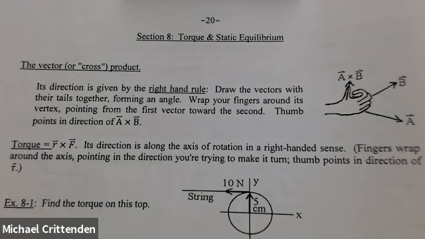We start out by elaborating some on the idea of torque. Back in Section 7, I said that torque is to rotational motion what force is to translational motion.